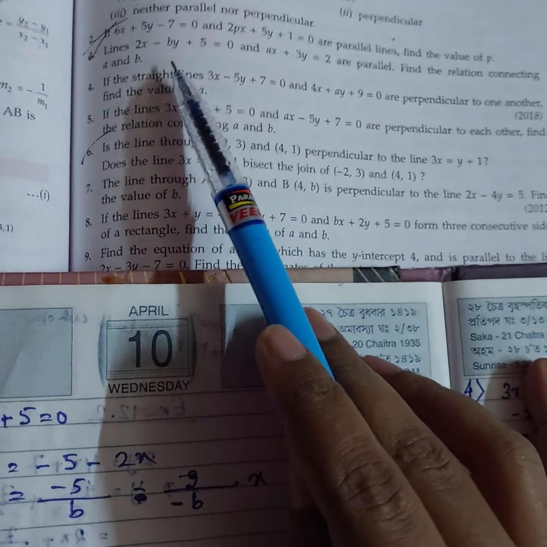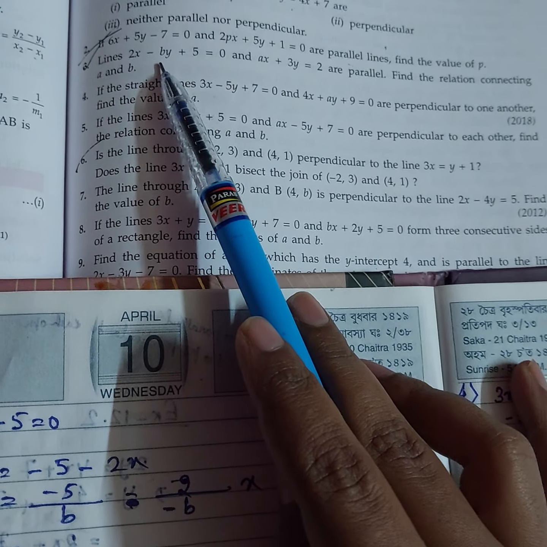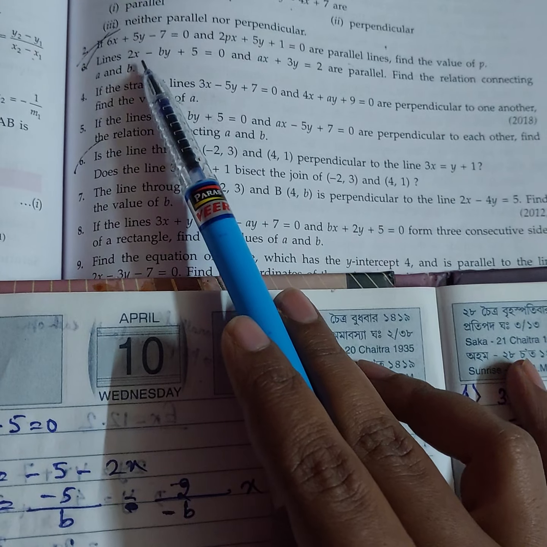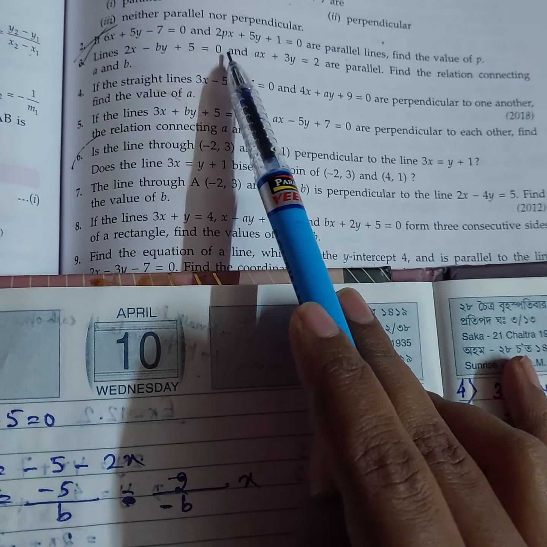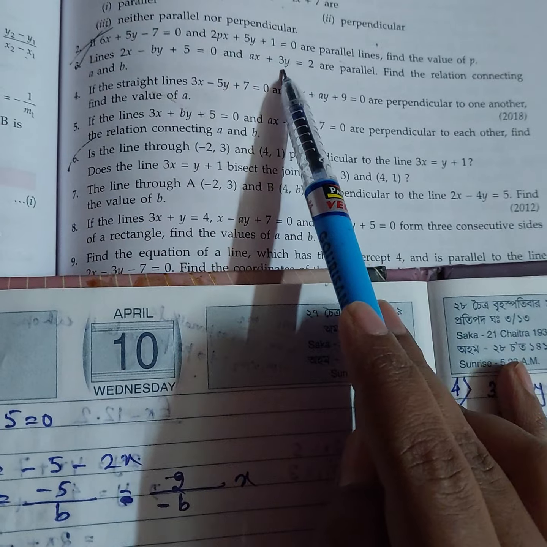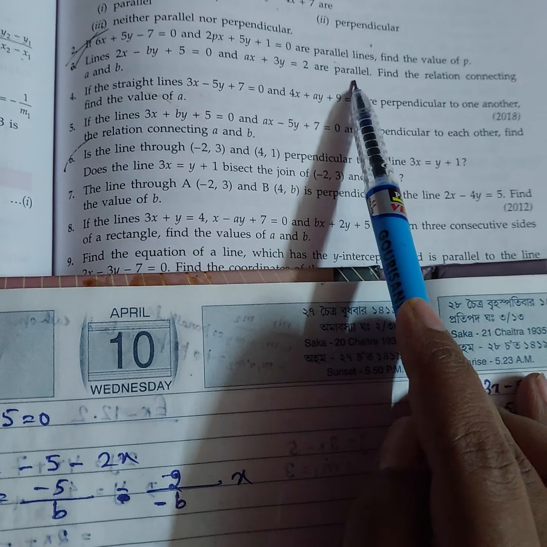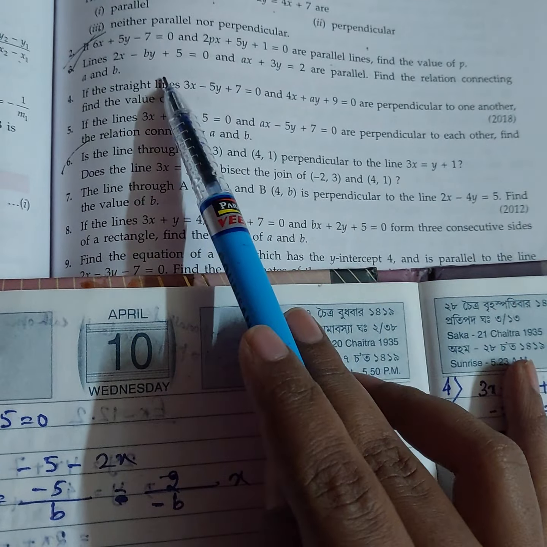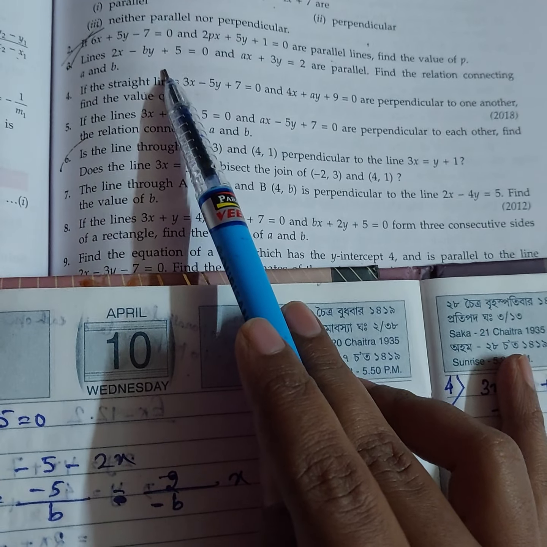Hello everyone. Today I will start from sum number 3. The lines 2x minus by plus 5 is equal to 0 and ax plus 3y is equal to 2 are parallel. Find the relation connecting a and b.